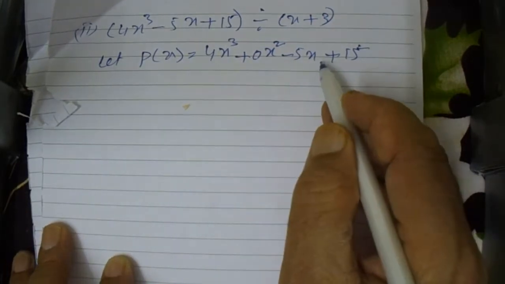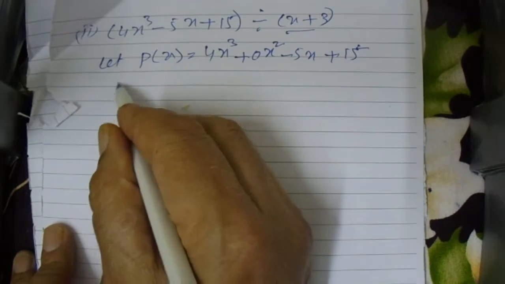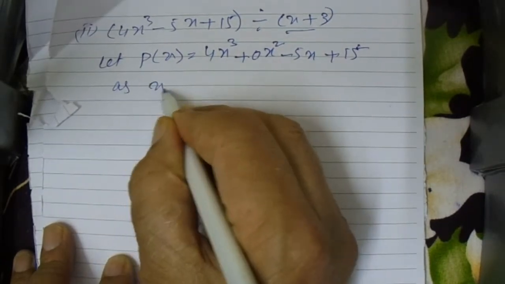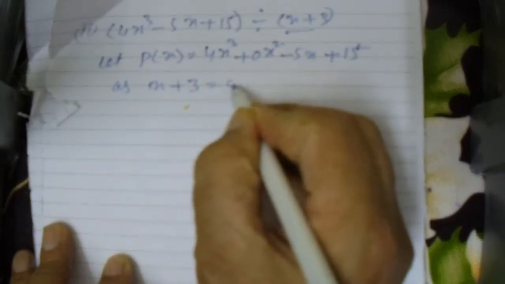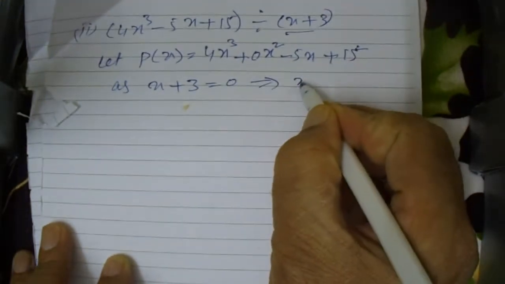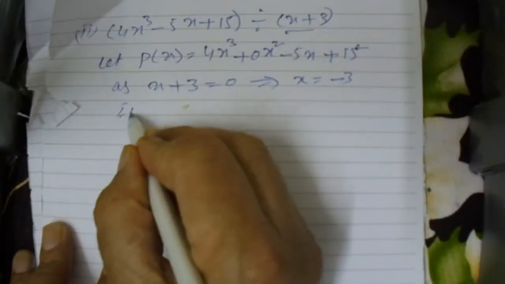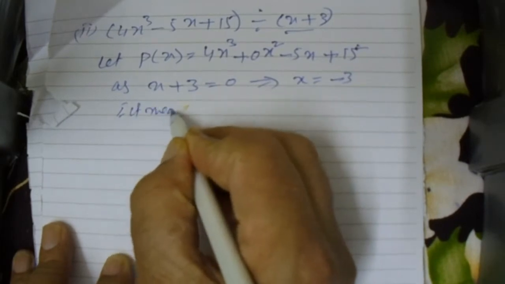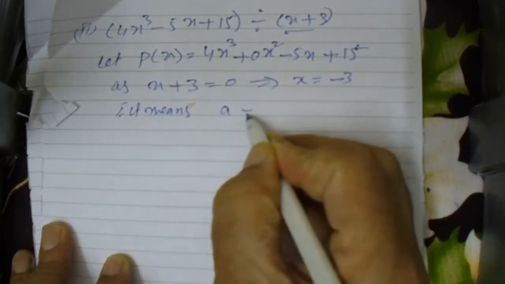This is our dividend, this is our divisor. As x plus 3 is equal to 0, here x is equal to minus 3. It means a is equal to minus 3.